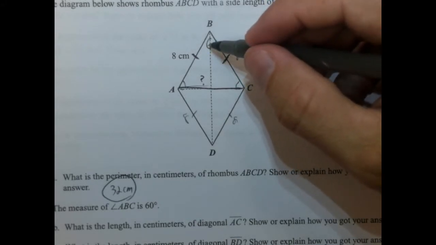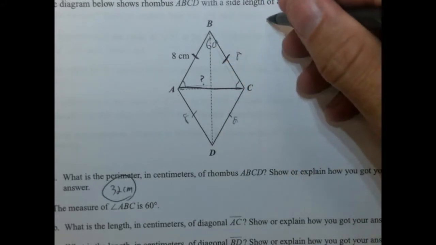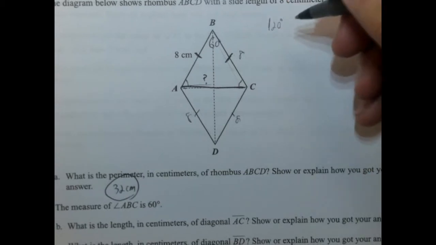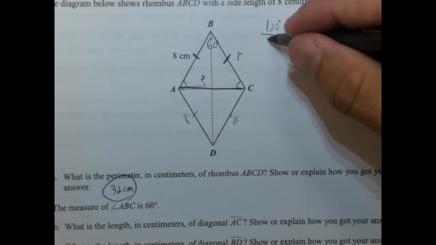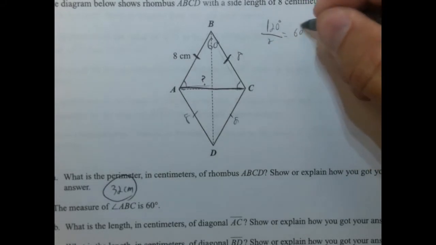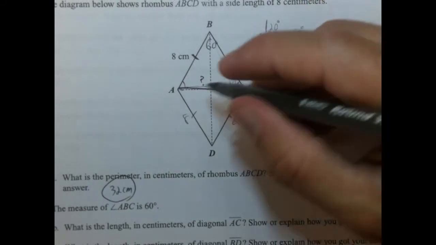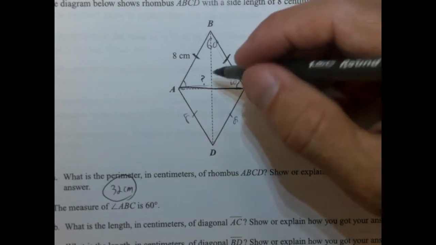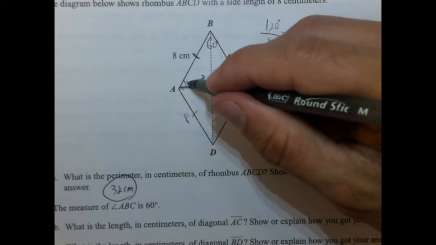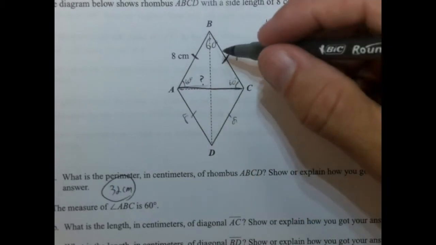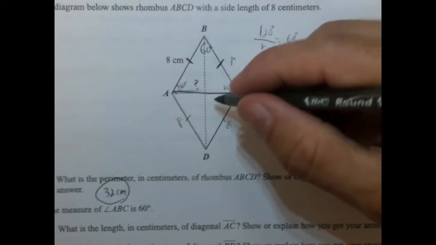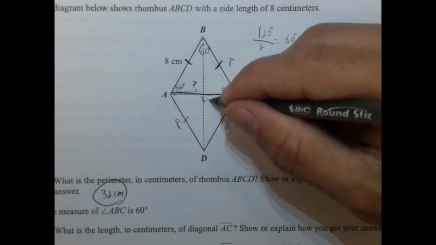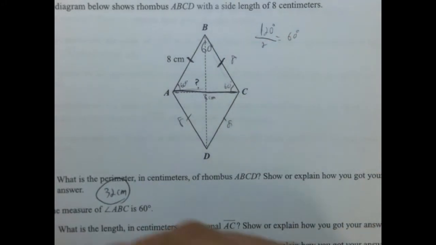We know this is 60, so we know there's 120 degrees left, right? Divide that by 2, because that's what these are, and we're going to get 60 degrees, which means these are also 60. So we actually have an equilateral triangle here. Because the angles are congruent, that means the sides are congruent, which means this is actually 8 centimeters as well. So 8 centimeters.